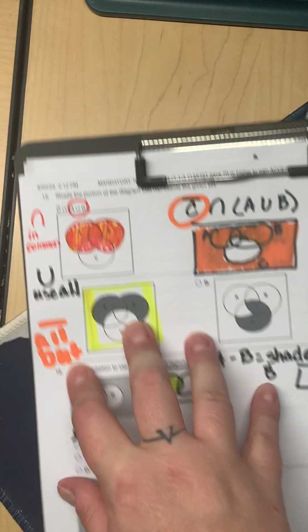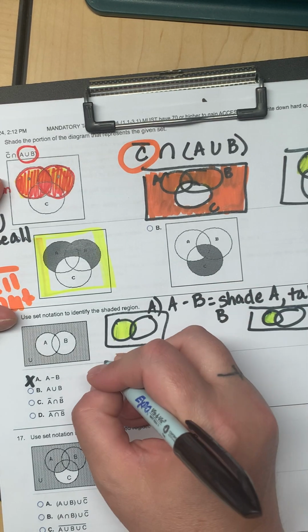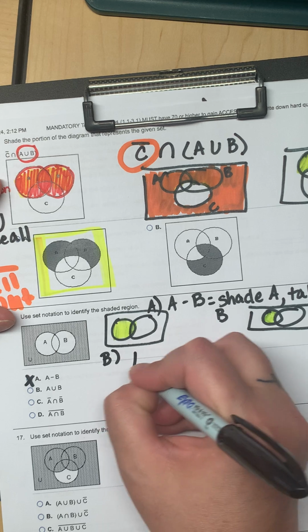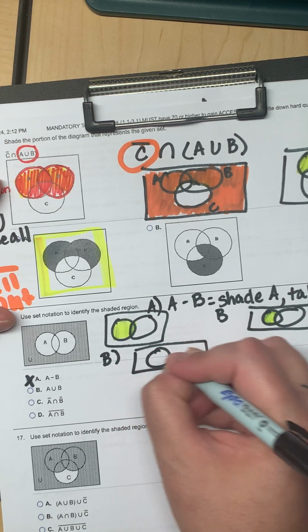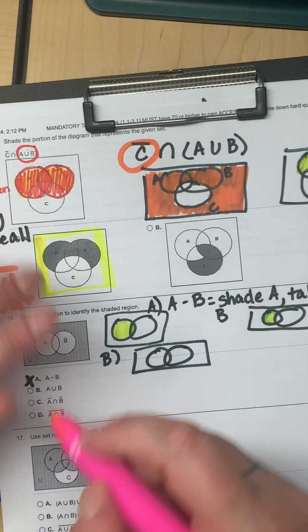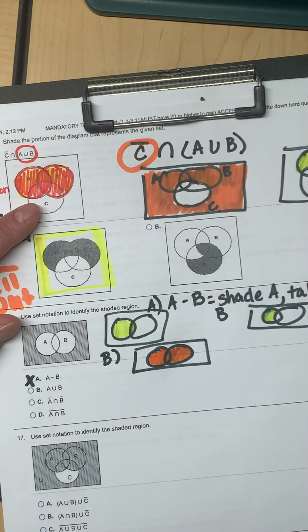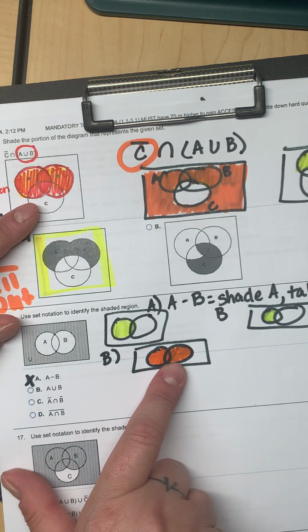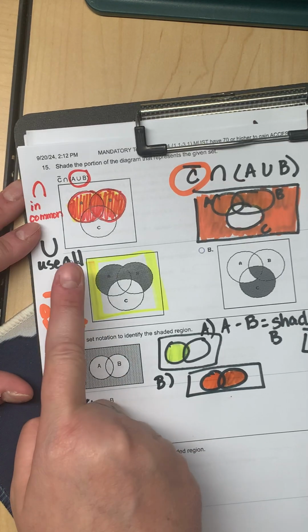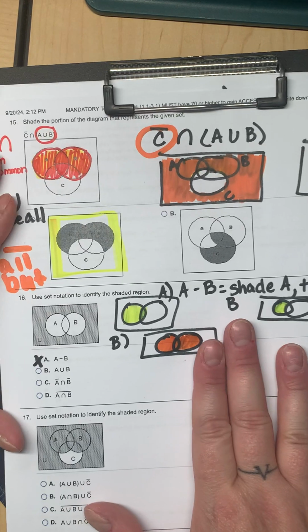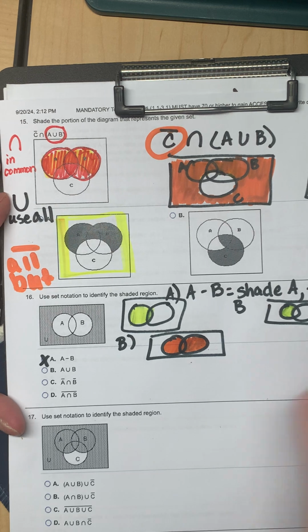Okay, let's look at A union B. That U means use all of it. So that would be a picture where all the A and the B would be shaded, because we're supposed to use all when you have a union. But that's not what our picture looks like. So B's out.